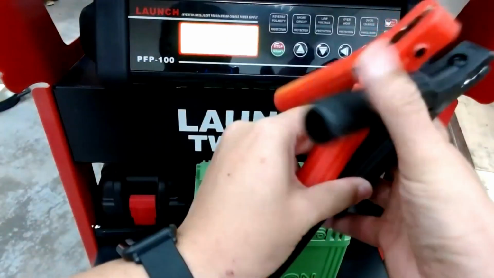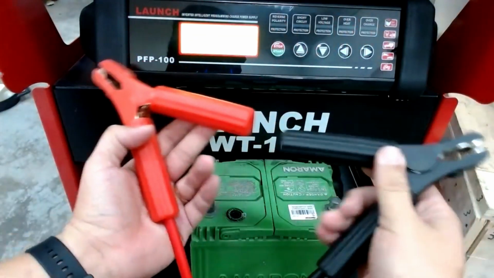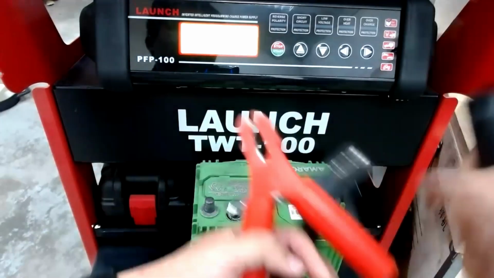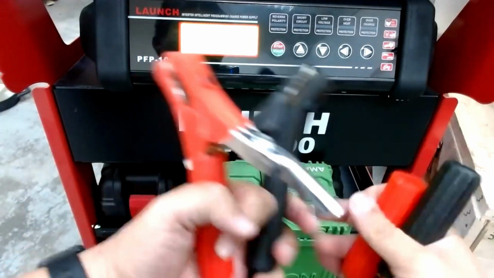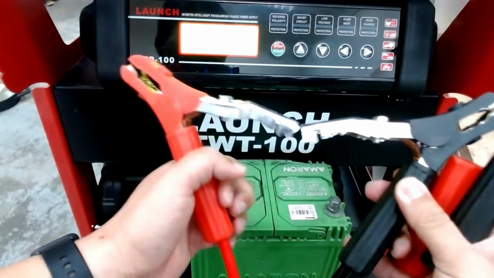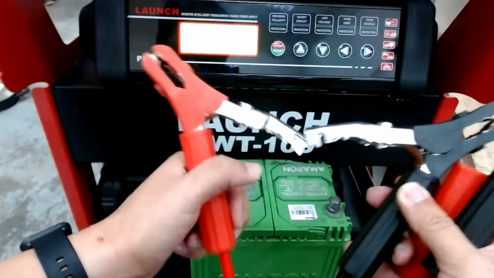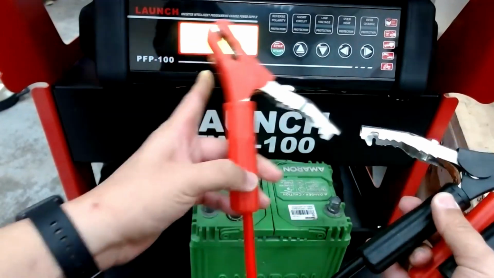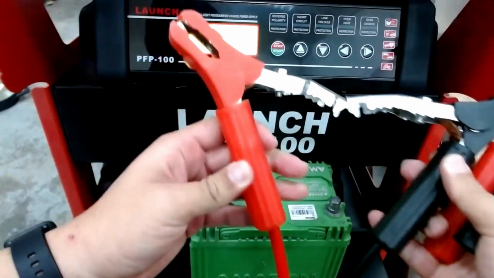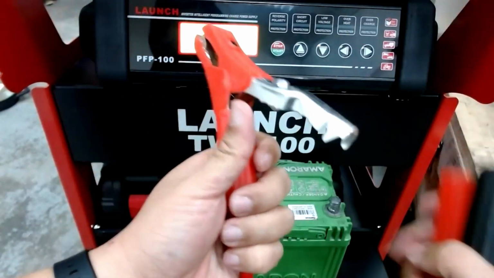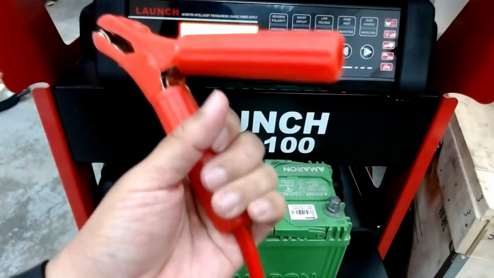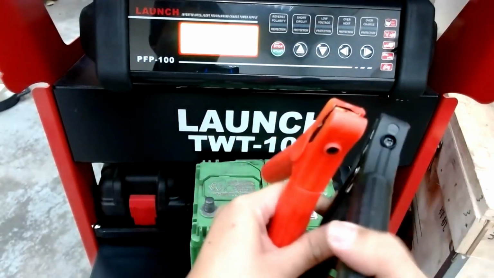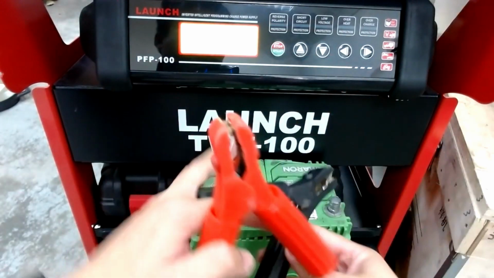So this is the clamp. First is the clamp. Because it's running now, if it has a touching of the positive and negative, it will protect by low voltage protection. After that, the second one is the positive and negative.